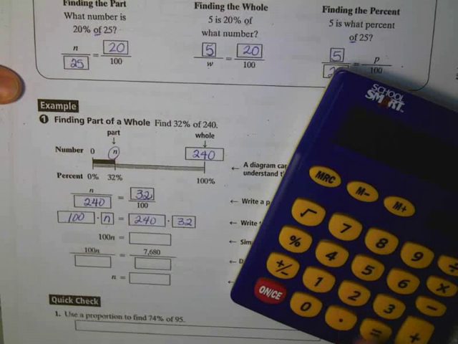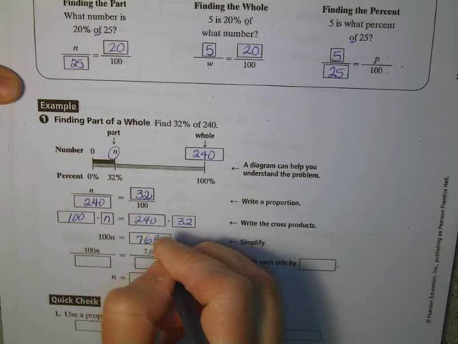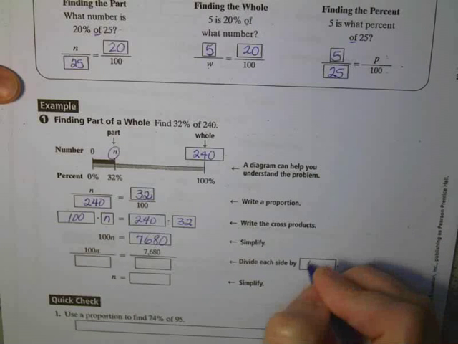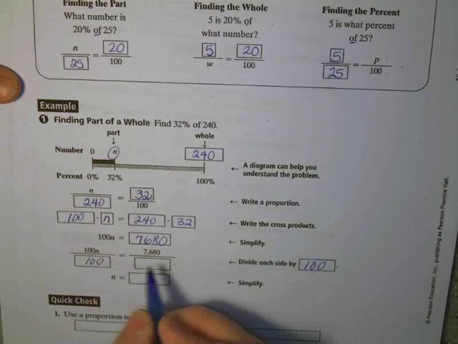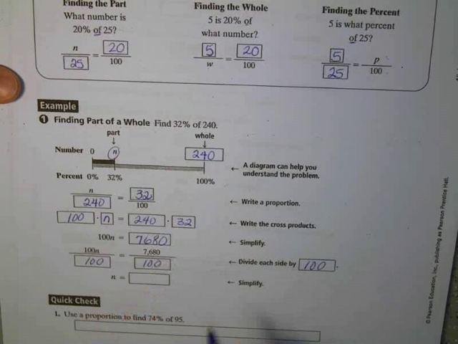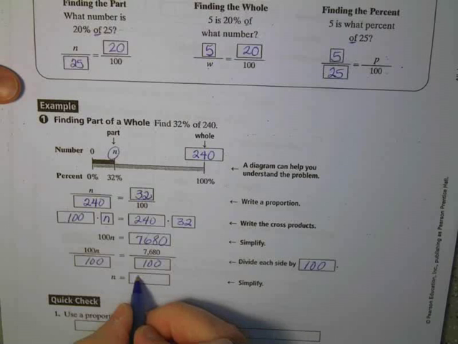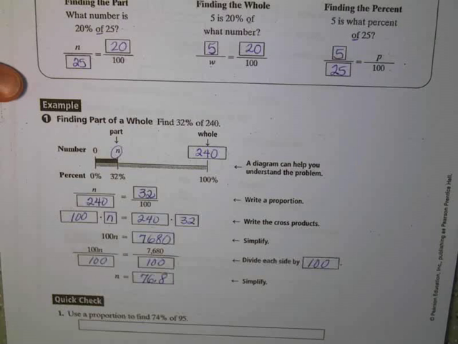240 times 32 is 7,680. And then we want to solve for n by dividing each side by 100. At this point you can hopefully do this in your head. Dividing by 100 moves your decimal point 2 places to the left, so this is 76.8. Check it on the calculator if you don't trust yourself, but you should get 76.8.